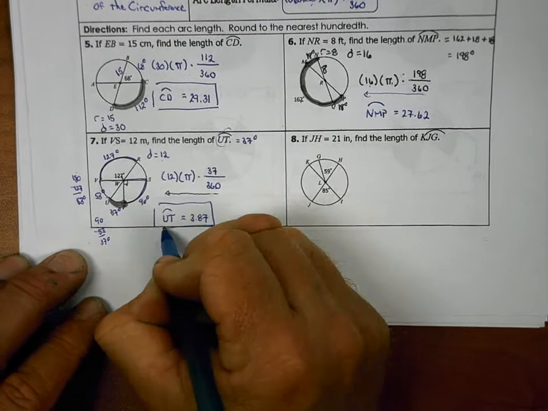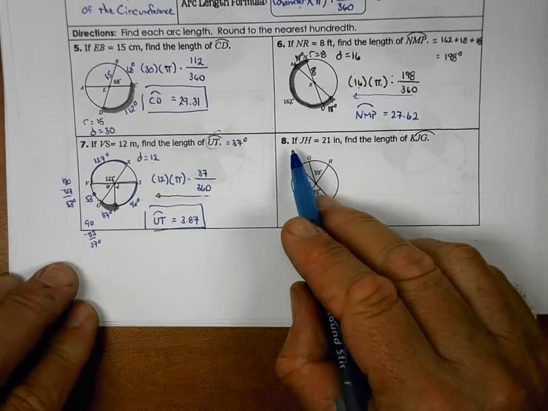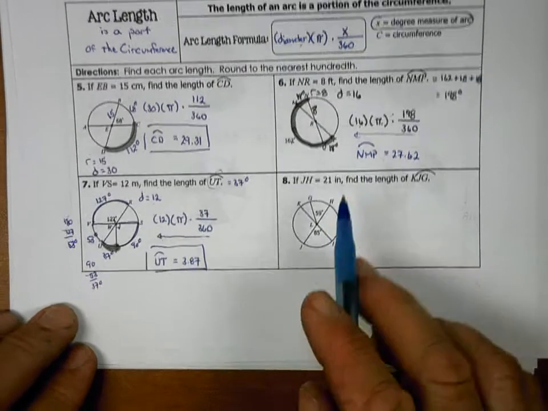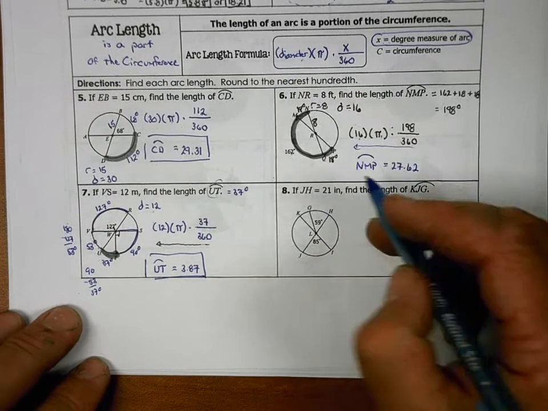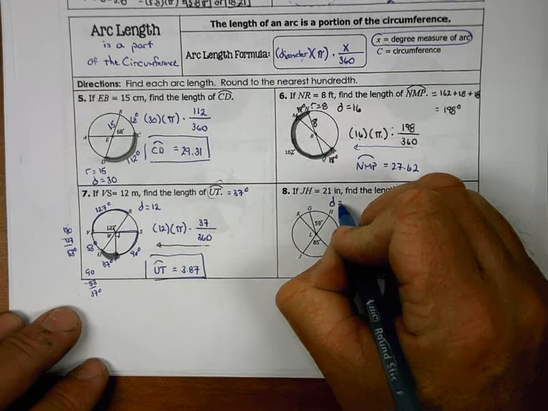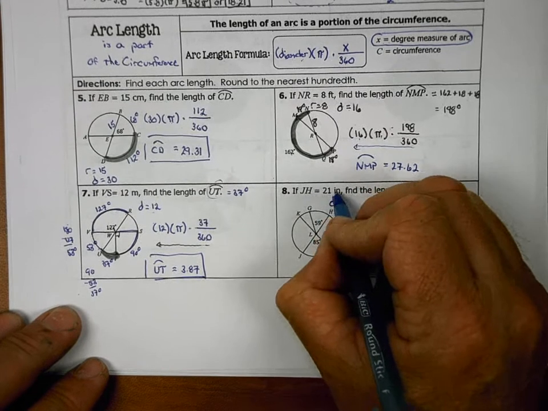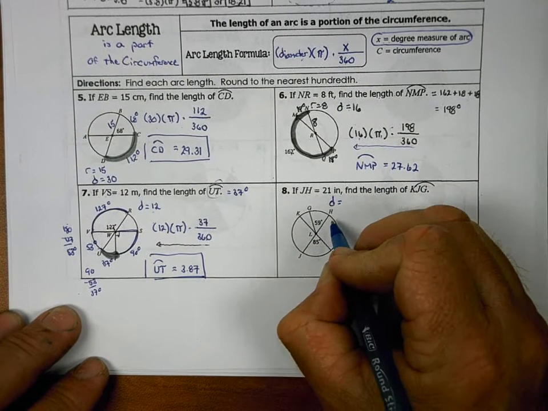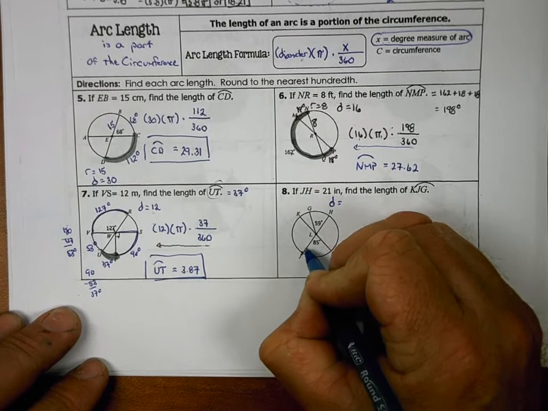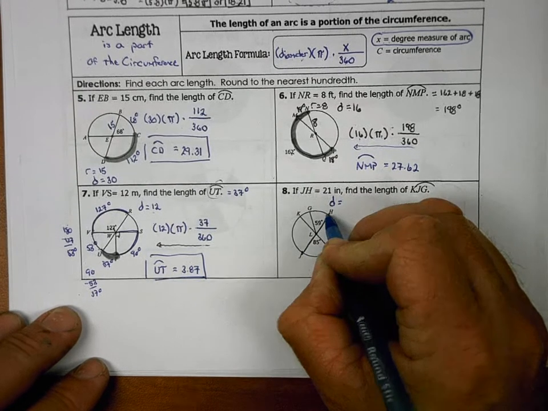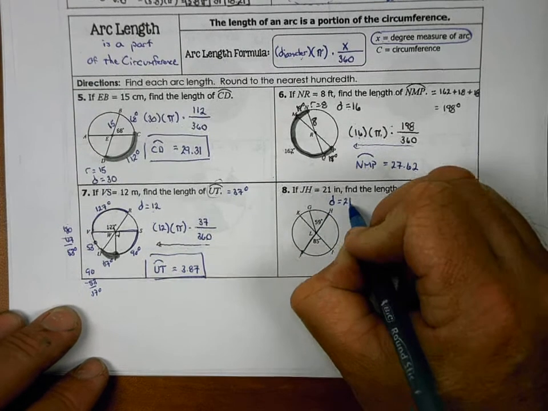There's number 7. Moving on to number 8. Notice once again, I'm finding the arc length. 2 things I have to know to find arc length. I have to know the diameter. So let's see if I know the diameter. So J to H is equal to 21 inches. So where's J? Right here. Where's H? There's H. That's a diameter. Awesome. So we know the diameter is 21.